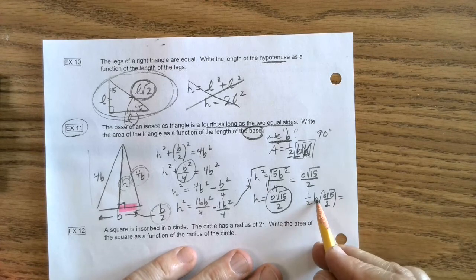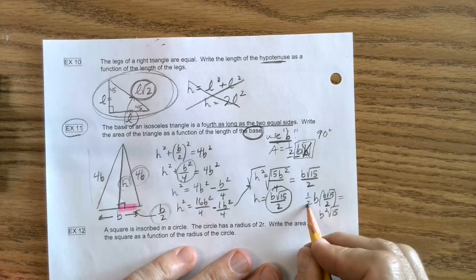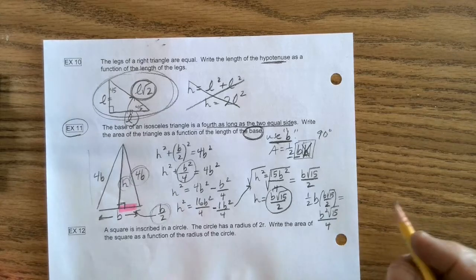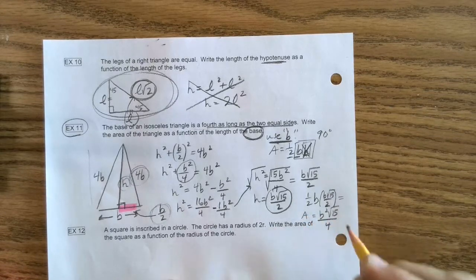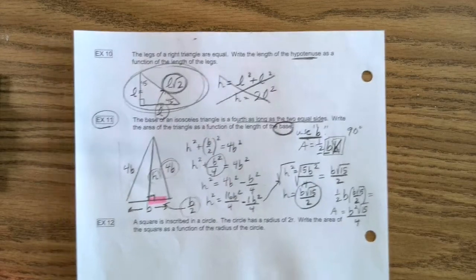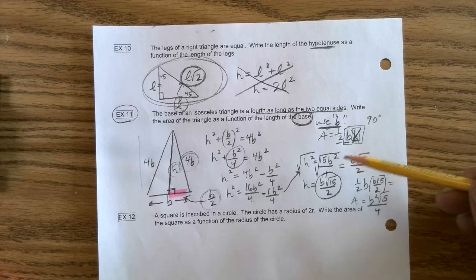B times B is B squared, so I get B squared square root of 15, and then 2 times 2, those are both in my denominator, and there it is. There is my area formula if I just want to use my base. All right, so there we go. That's a lot of how the old mathematicians would come up with these old formulas.